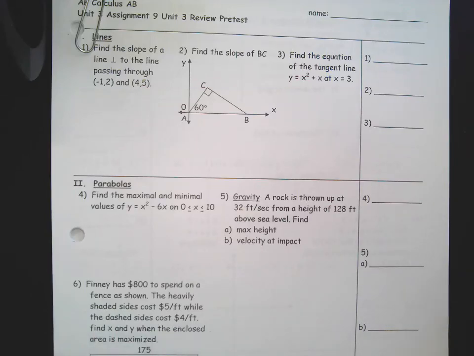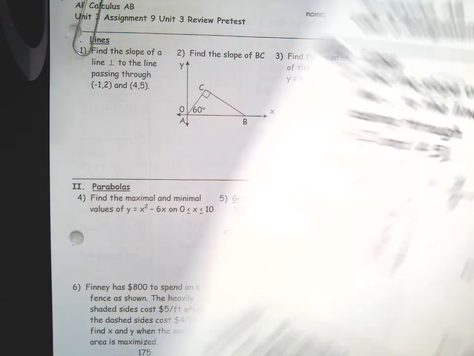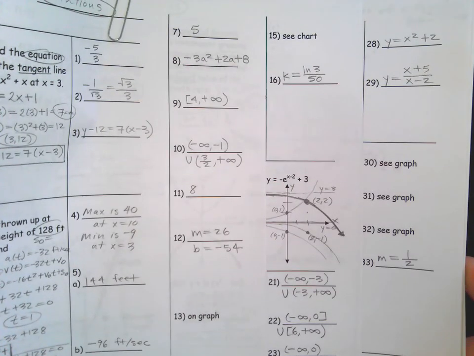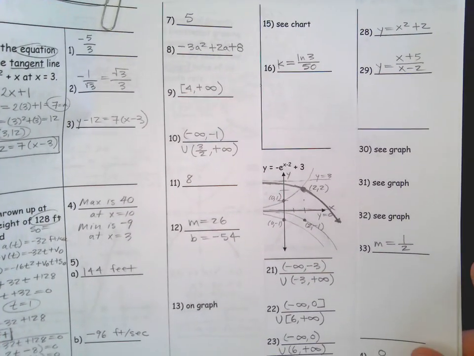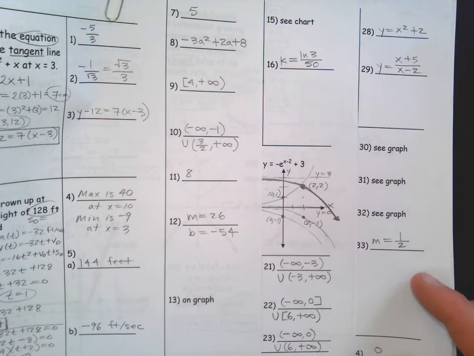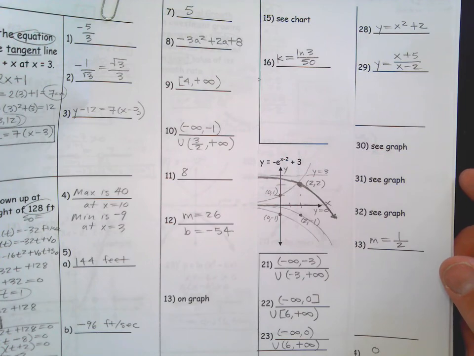Okay, Unit 3, Assignment 9, pretest with test. So this first thing, if you've tried them all, hopefully you've tried them all, I was going to show you the answers. So you could pause it and check these answers. Check the ones across the top first.